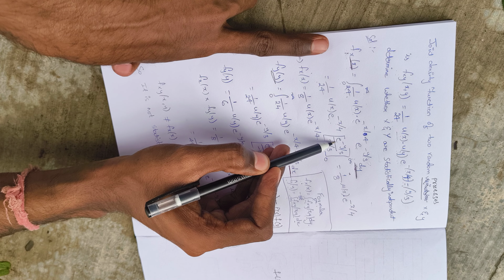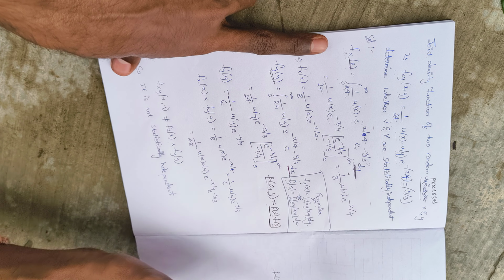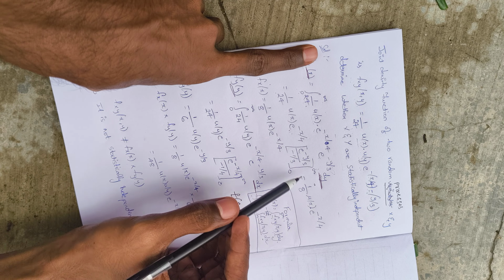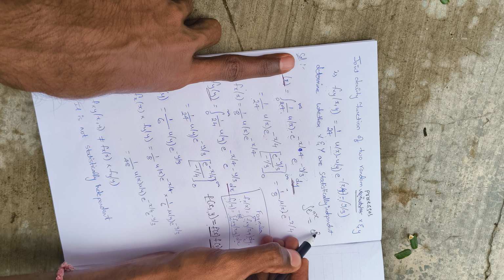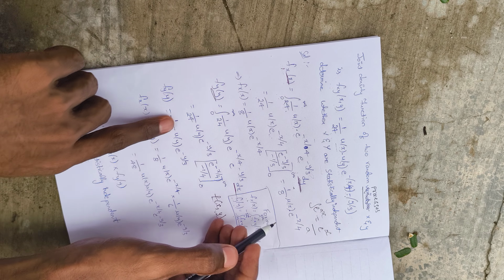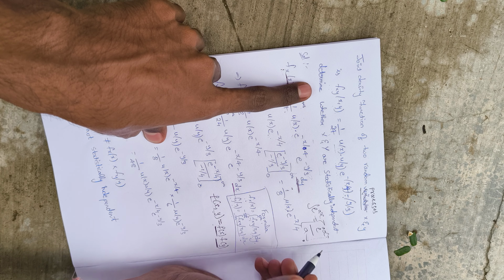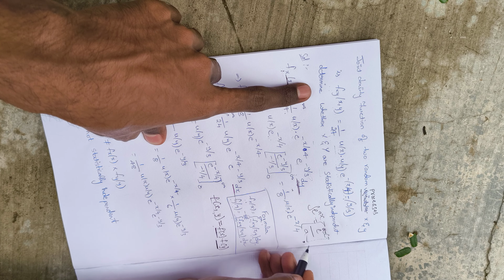Integration of e^x is the required thing. We have the formula: the integral of e^(ax) is e^(ax)/a. So we'll apply the limits 0 to infinity to e^(ax)/a, and on applying, we get f(x) = 1/8 times u(x) times e^(-x/4).